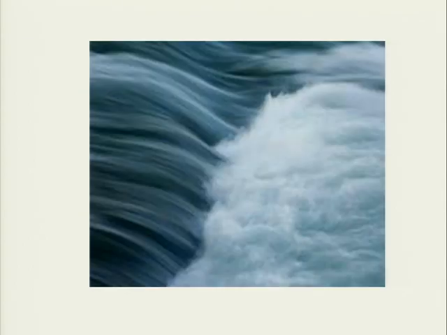Another example, do you see laminar flow on the left and then turbulent flow on the right?